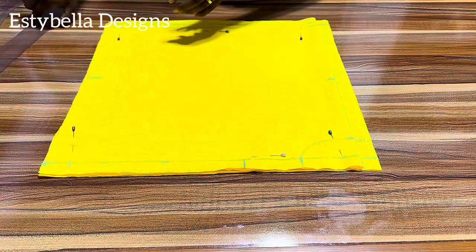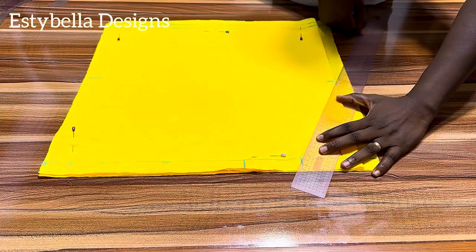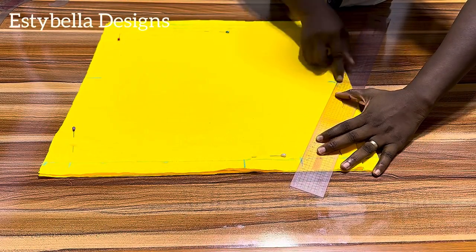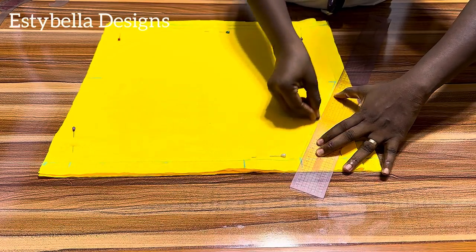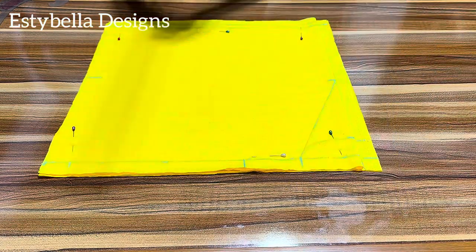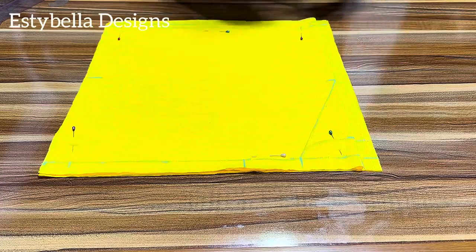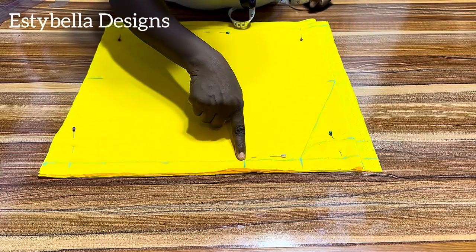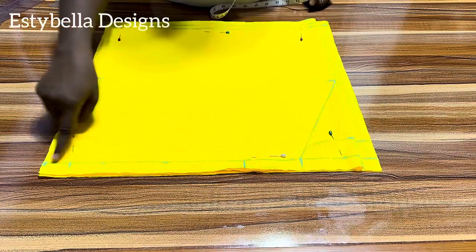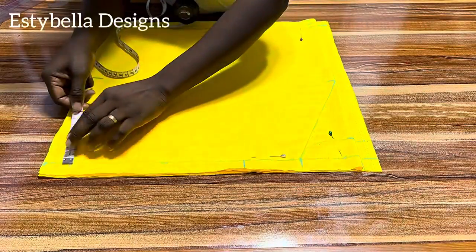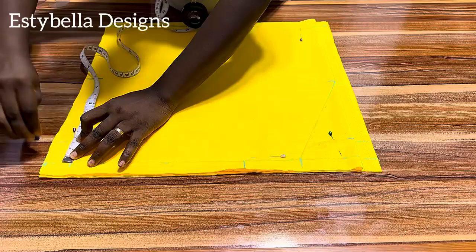Okay, so let's connect our neckline for the front too. I've connected for the back. Let's connect for the front. Good. So now the next thing we want to do is to mark my shoulder slope. The shoulder slope is 1.5, and I'm going to mark it at the end of my sleeve there. So I'm going to go down by 1.5 and I'm going to mark it.